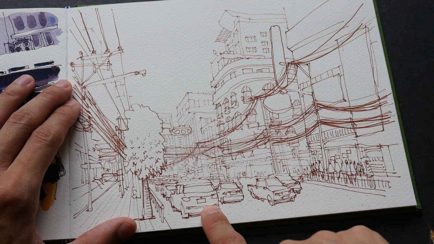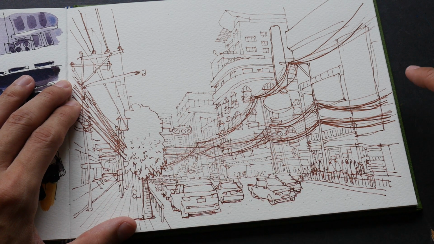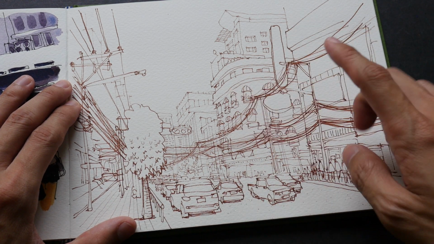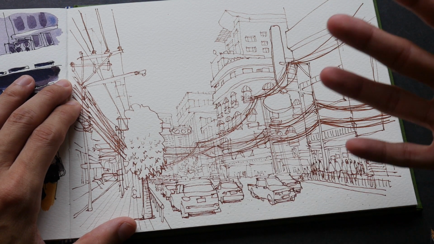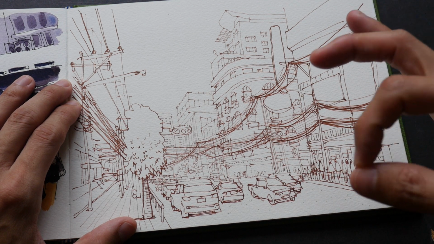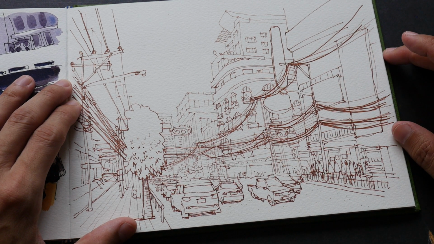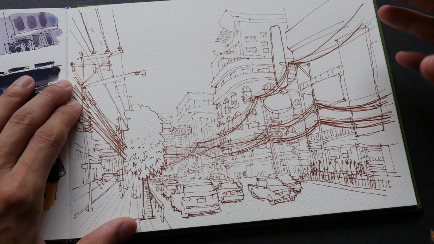Now this sketchbook that I have is an A5 sketchbook. Oftentimes people would ask me how long I take to draw a sketch. For an A5 sketchbook like this, for a single page, usually I take around 30 to 45 minutes just for the pen and ink sketch. So the larger the sketchbook, the more time I will take.